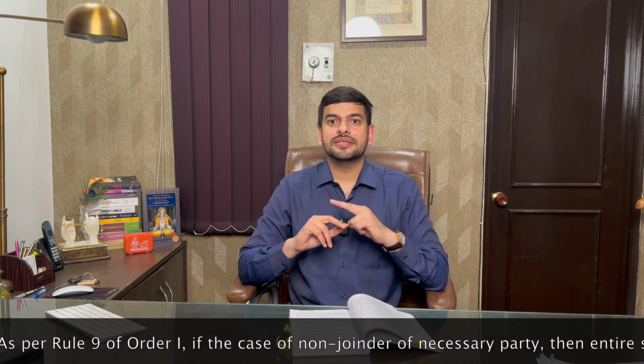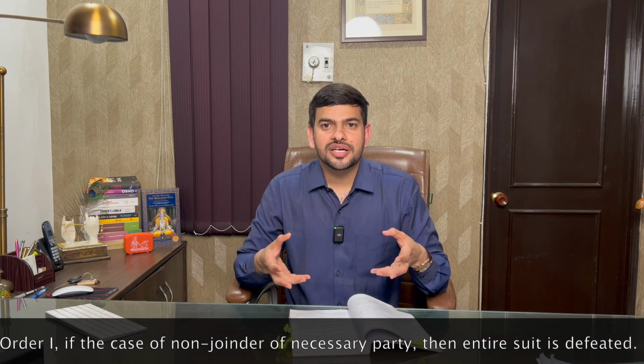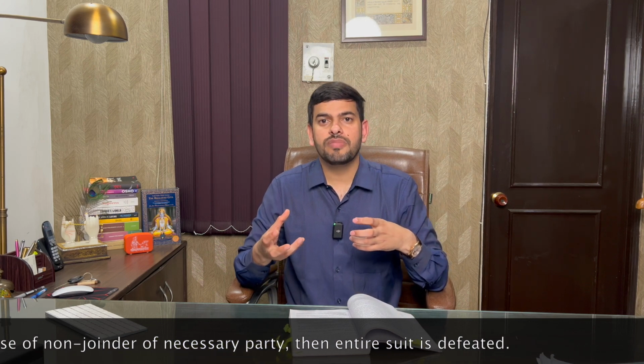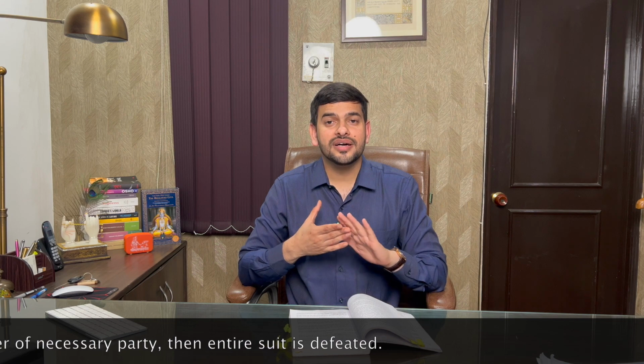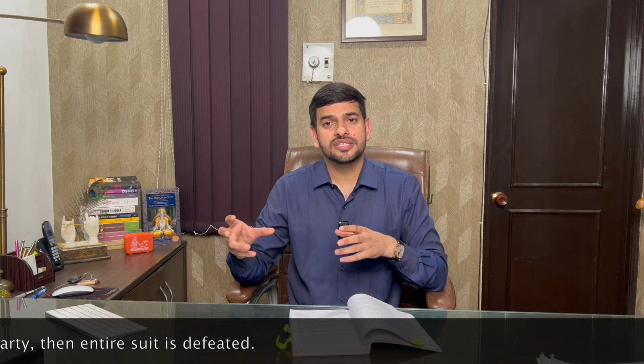Then rule 13 says that any objection with regard to the non-joinder or misjoinder of parties has to be raised at the earliest stage possible, at least before the settlement of issues. And if you do not raise this objection, your objection with regard to necessary party or proper party can be waived. So what is this non-joinder? If I tell you that I have made 5 parties in the suit, and I have missed one necessary party or proper party in that particular suit, that becomes the case of non-joinder of party.